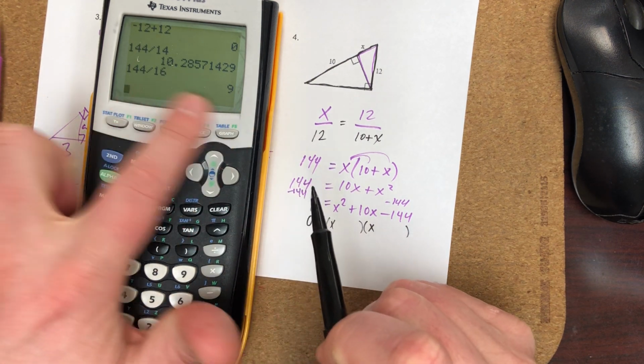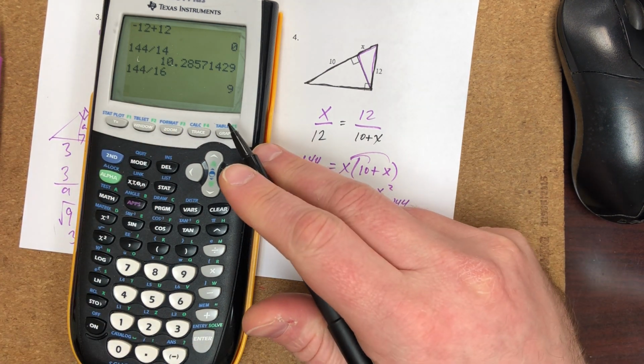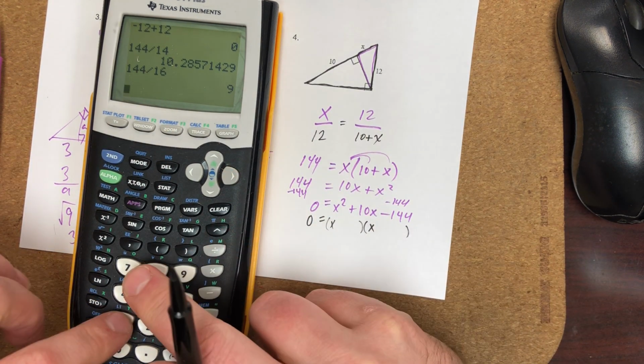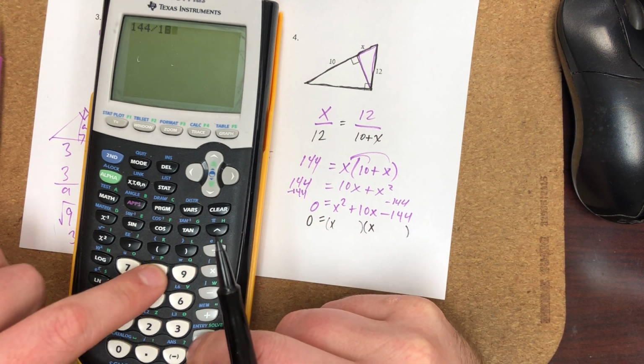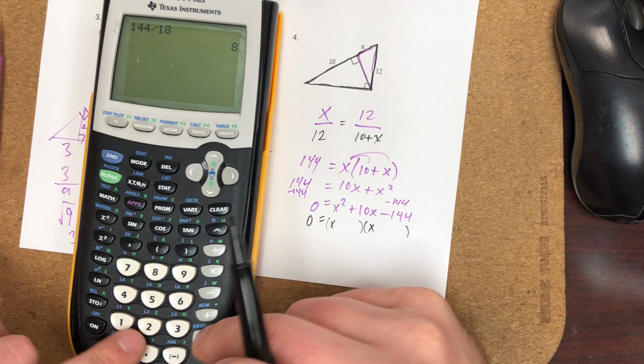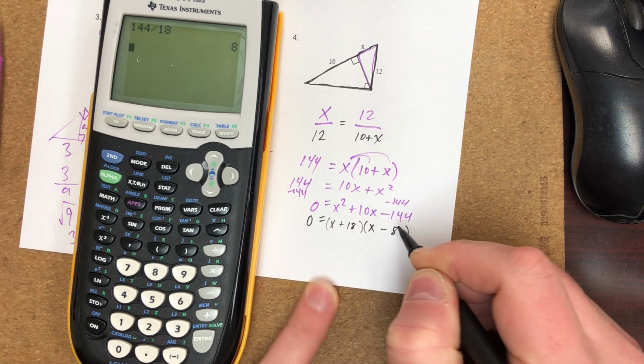If I make one of those negative, it doesn't add up to 10, though. It would only add up to 7. So I'm like, well, what about 18? 144 divided by 18. Hey, 18 and 8. So I could say x plus 18, x minus 8.